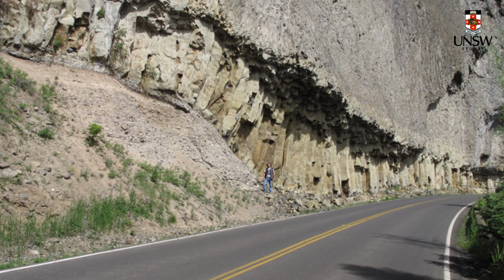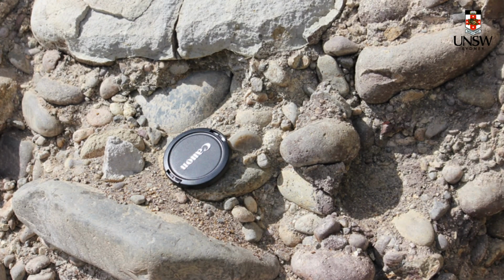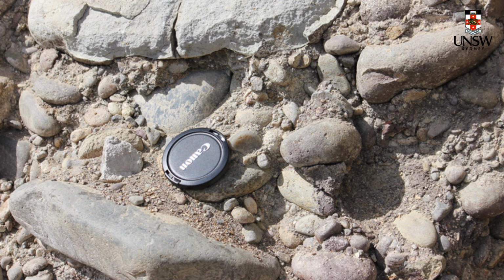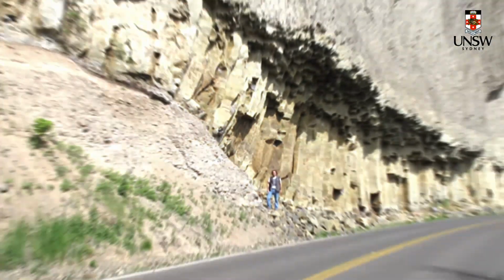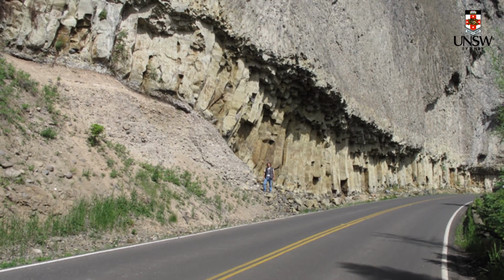Another important consideration for engineers is the nature of the material below the volcanic rock. The flow would have gone over whatever was at the ground surface at the time of the eruption. In this case, we can see that the basalt was underlain by river gravels and cobbles, material that will have vastly different engineering properties to basalt.